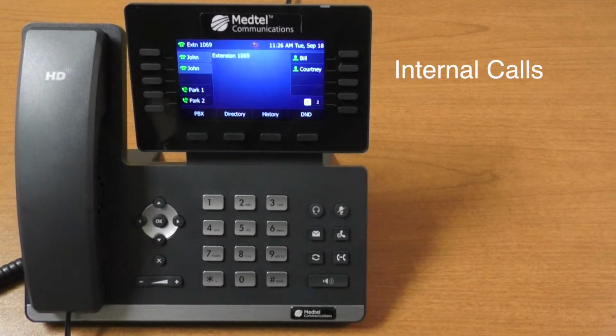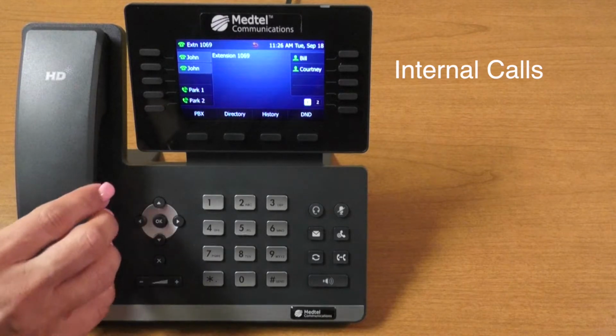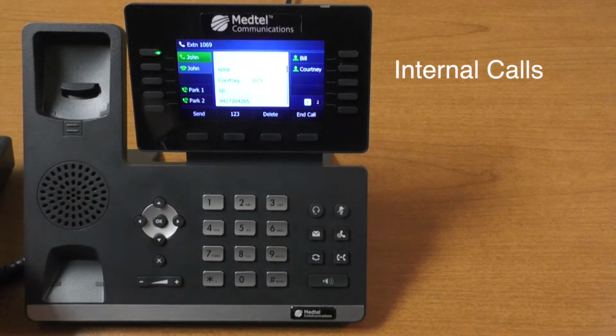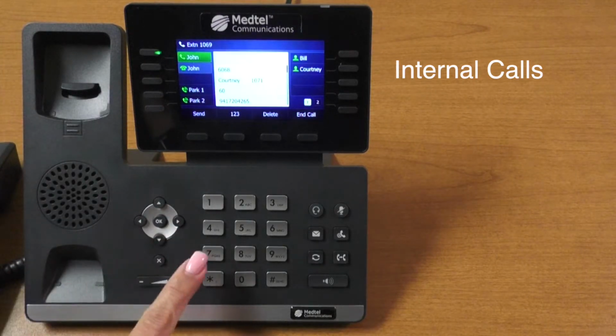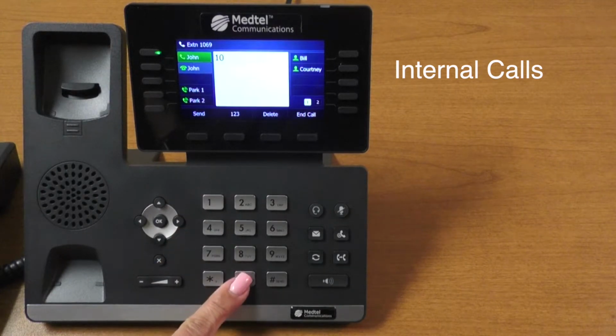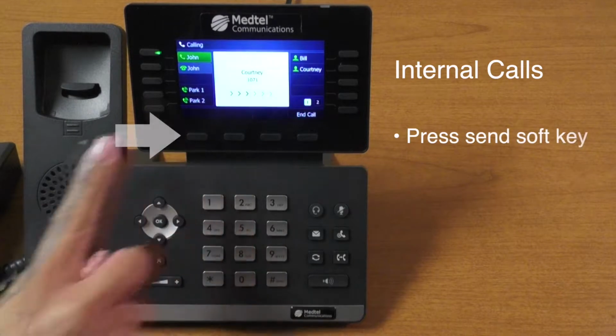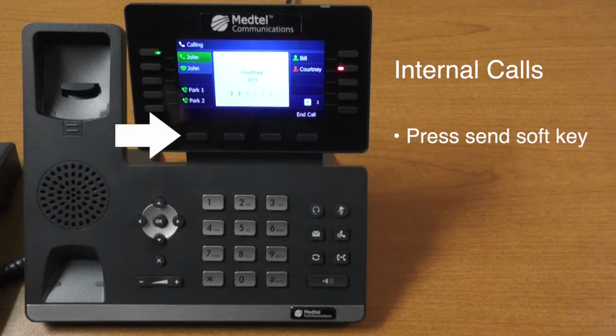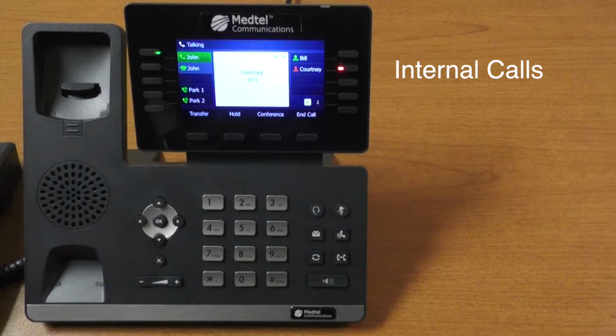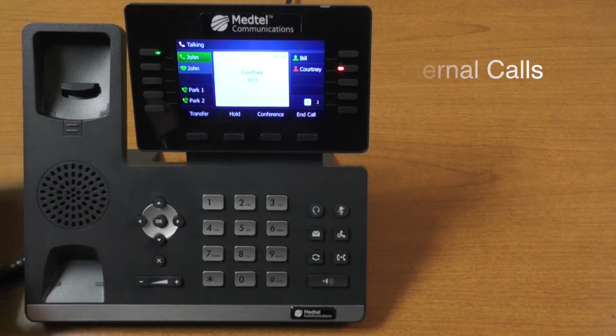Placing internal calls to other extensions is done by lifting your handset, dialing the extension you'd like to call, and pressing the Send soft key. When calling someone internally, the ringing that is heard is a single ring, which identifies audibly the type of call that is ringing your telephone.